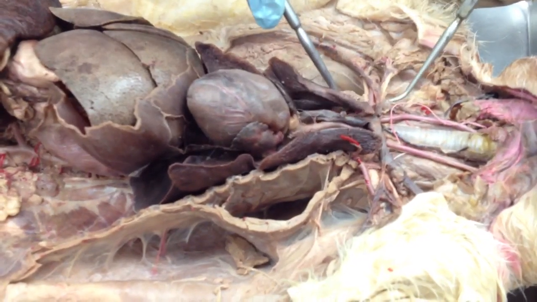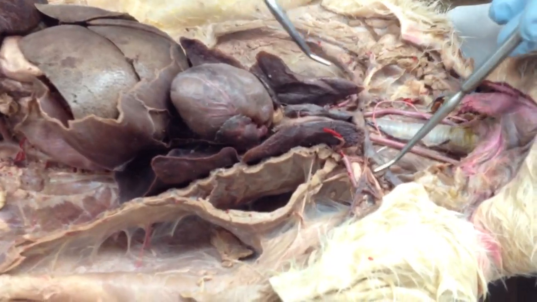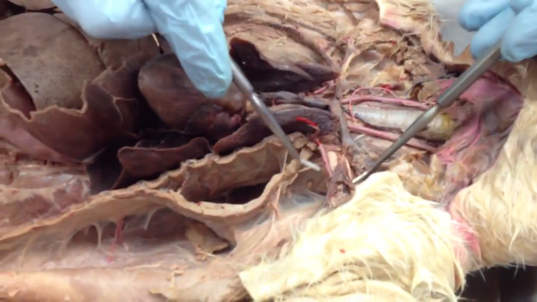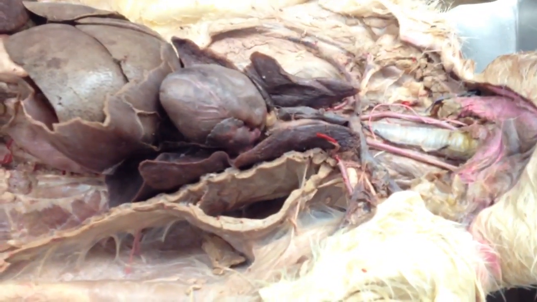And that continues branching off, so it kind of loses color here, but that's your right subclavian vein. And this guy, which is torn apart, should be going like that and like that. That's your left subclavian vein.